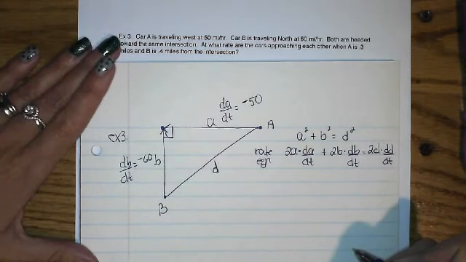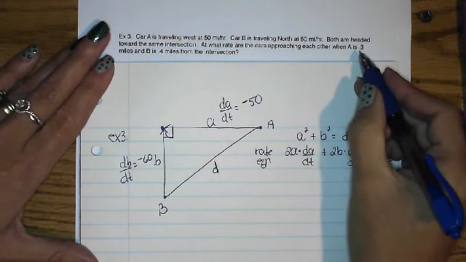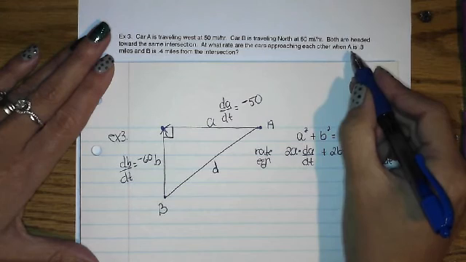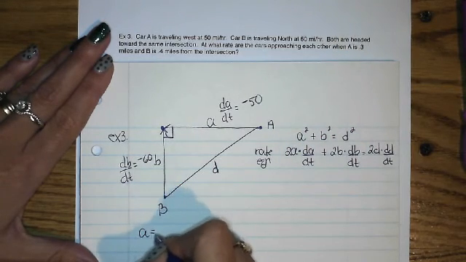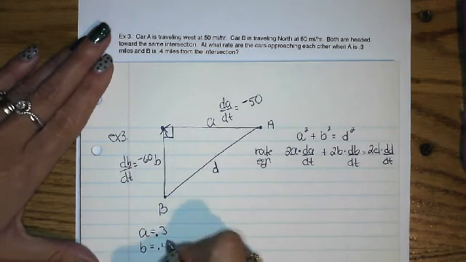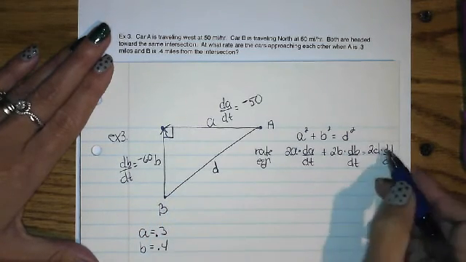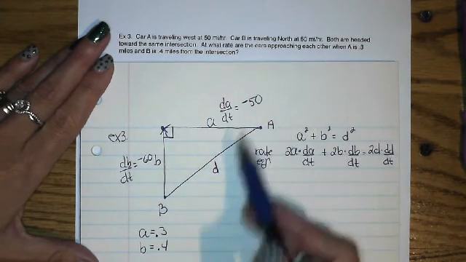So dB/dt is actually a negative 60 miles per hour. They're telling me that the distance of A is 0.3. So little a is 0.3 and little b is 0.4.